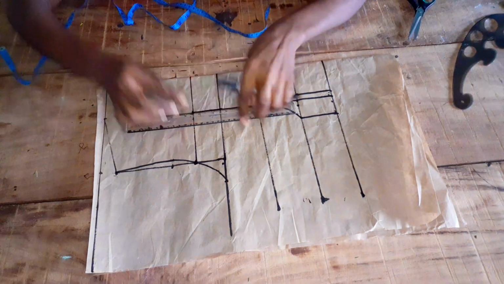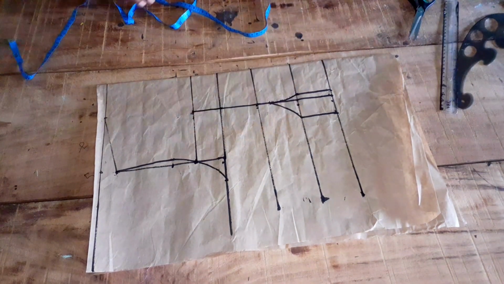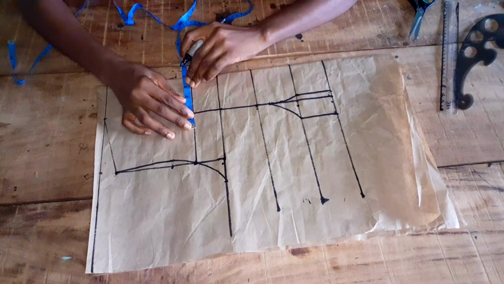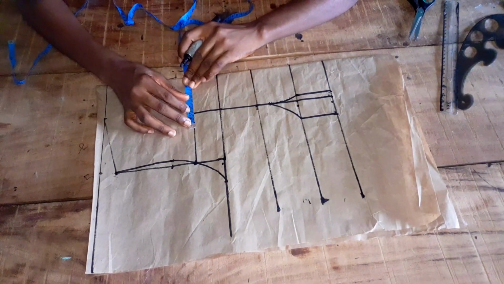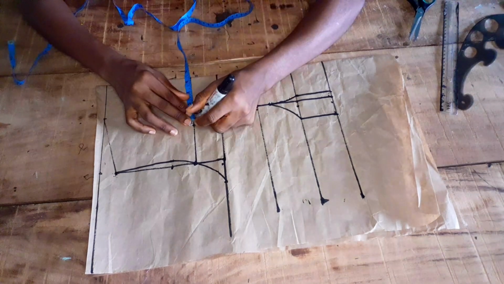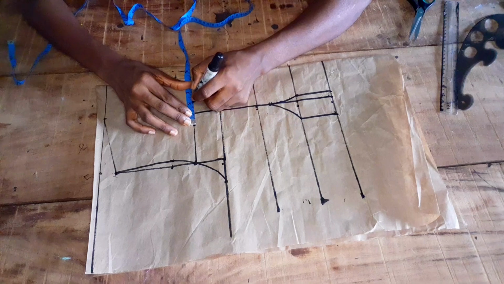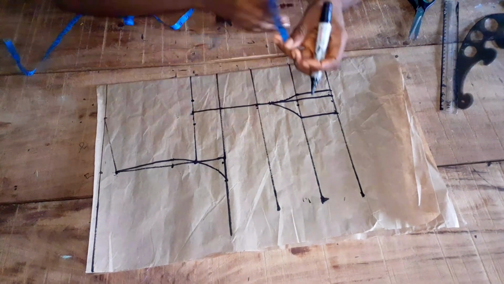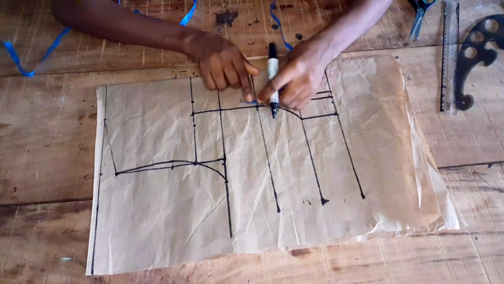So on this line here, I'll be taking my bust tightening. So I'll be taking 1 inch on both sides of the line. This is to help tighten the bust area. 1 inch. Then on the bust line here, I'll go up by 1 inch.